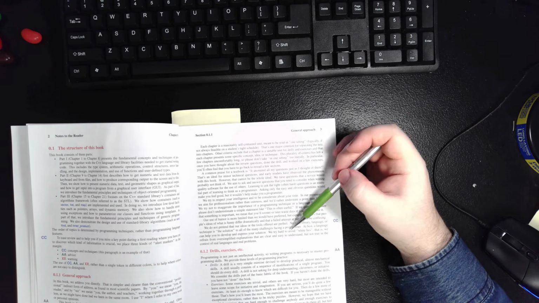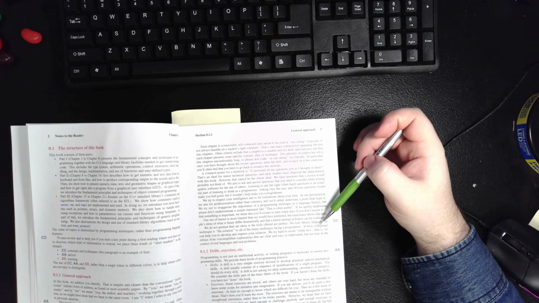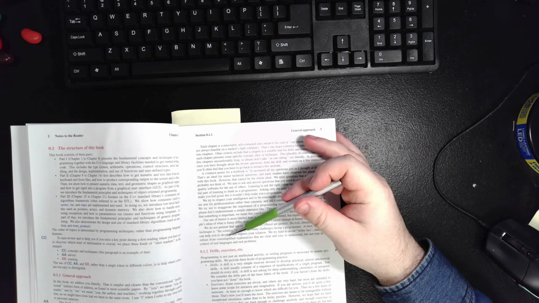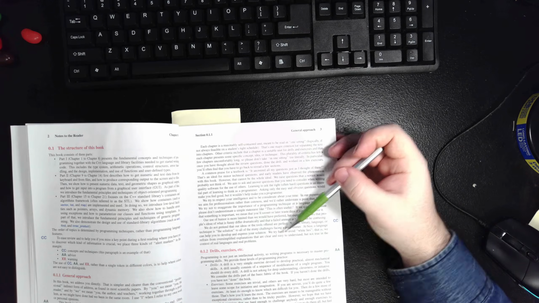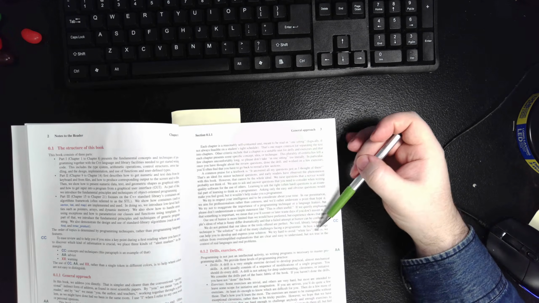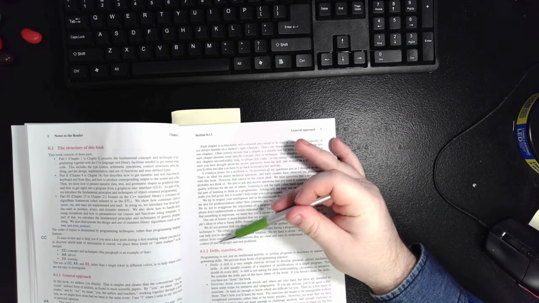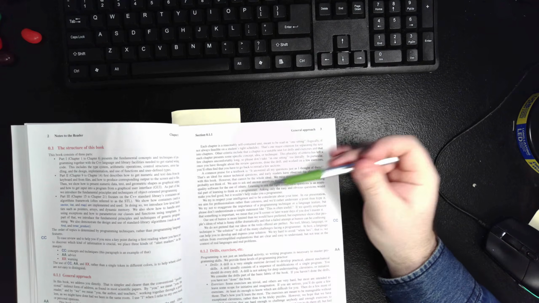We try to avoid white lies. That is, we refrain from oversimplified explanations that are clear and easy to understand, but not true in the context of real languages and real problems.